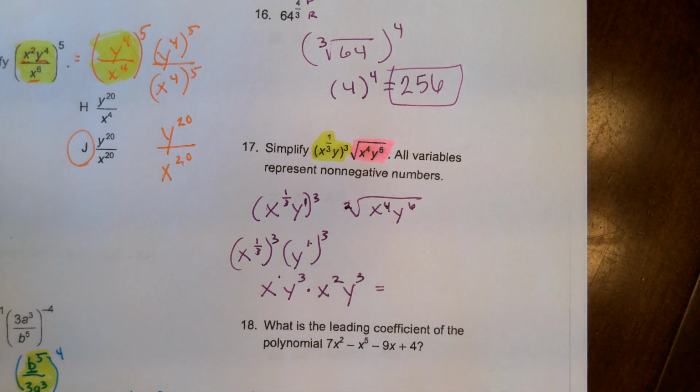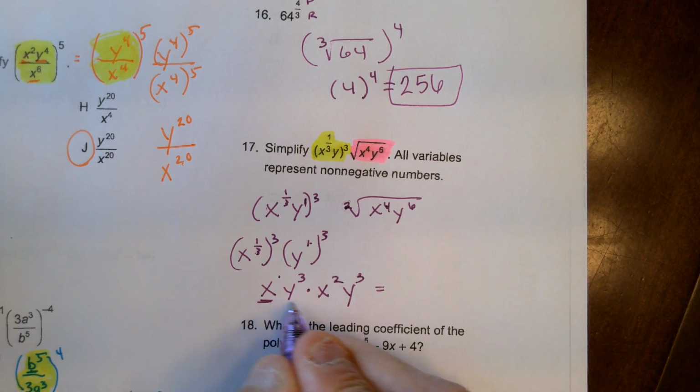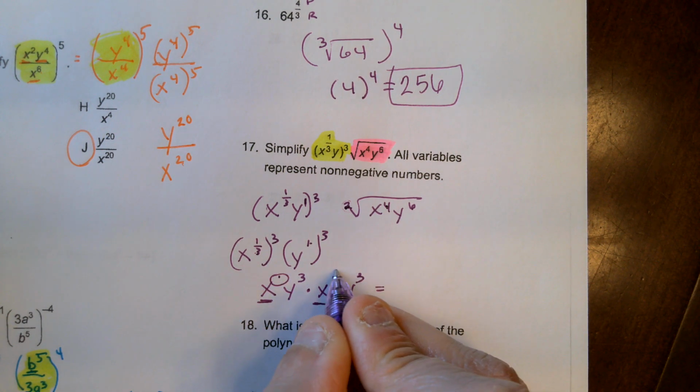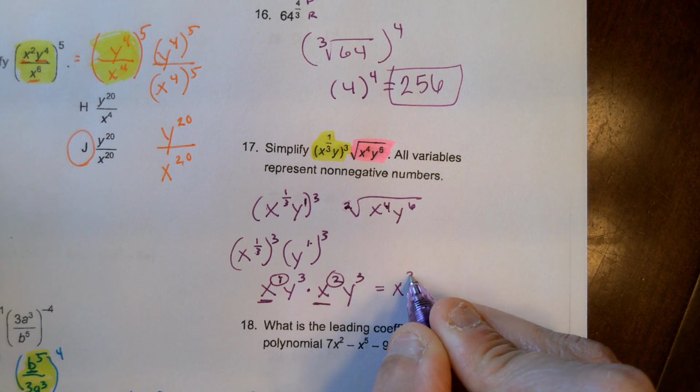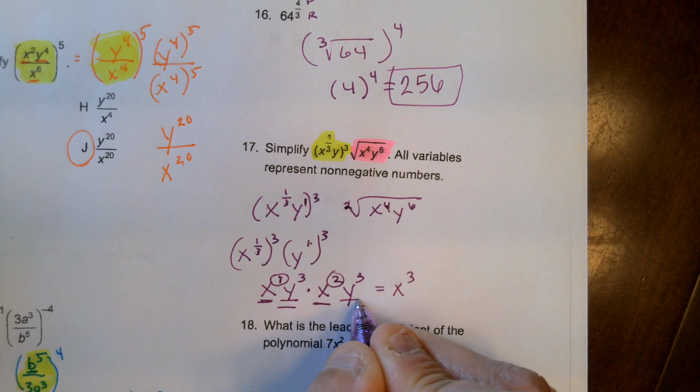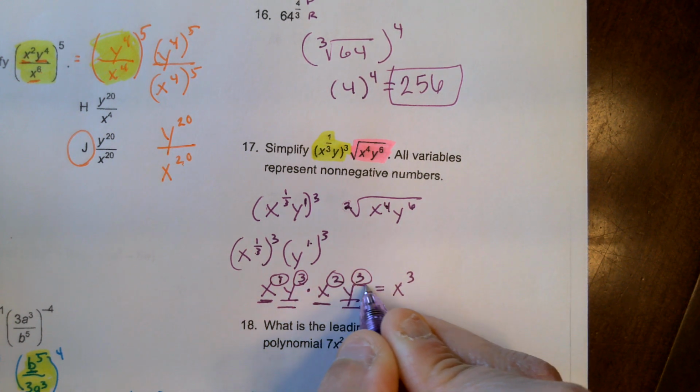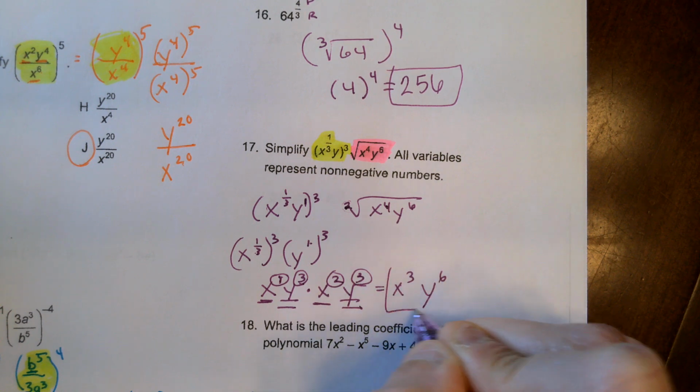These are all multiplied. So when we have bases that are the same, and we're multiplying, we add the powers. X to the 3rd. More bases that are the same, add the powers, y to the 6th.